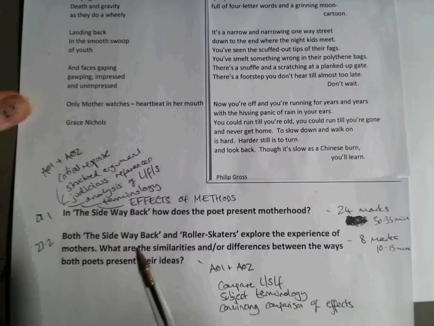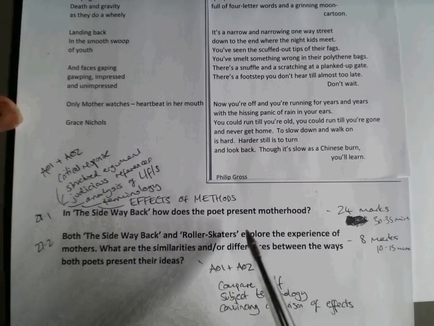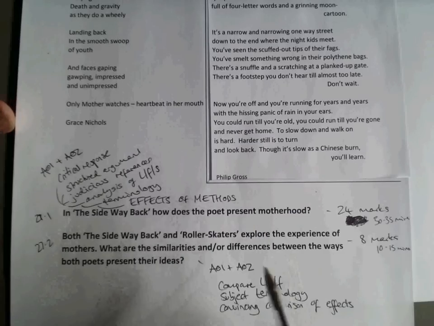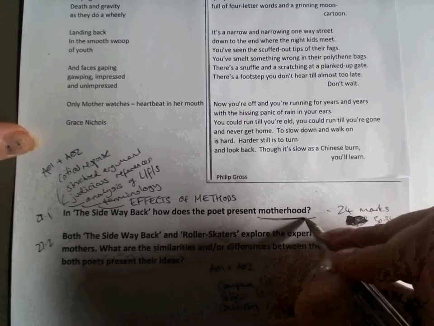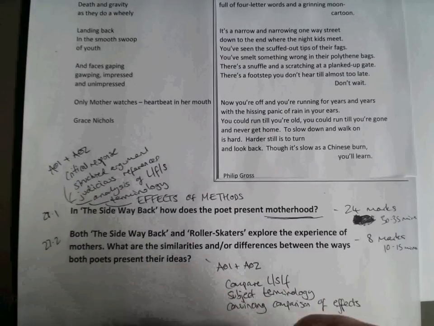Right, okay, so in terms of what this question is going to ask you to do, it will ask you, as I say, about a poet presenting a particular theme. So the one we're going to look at today is motherhood. And a reminder that what you're going to be assessed on is AO1 and AO2. So this is your ability to put together a critical response to something.